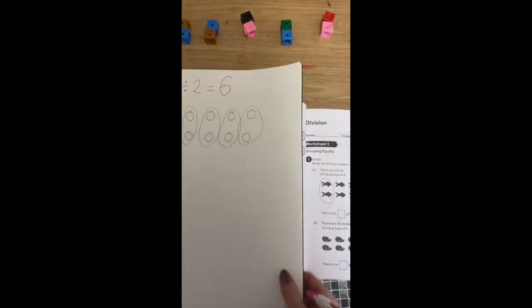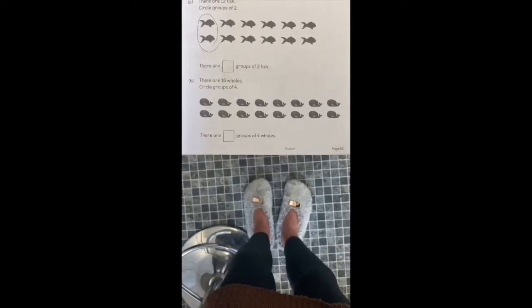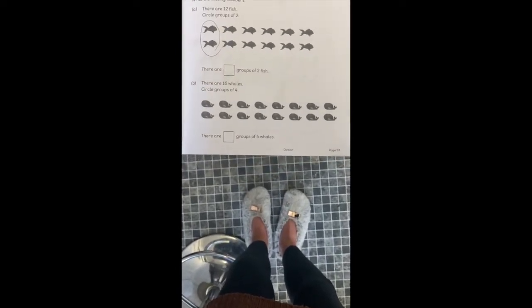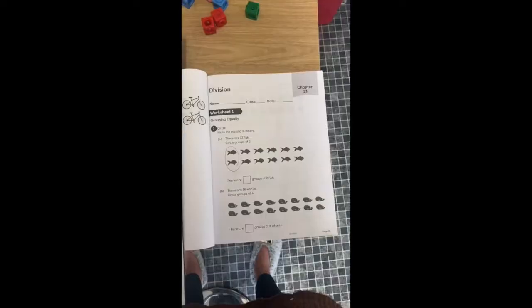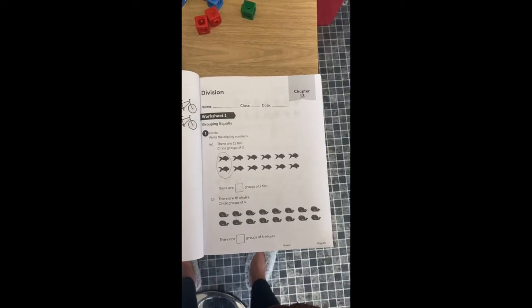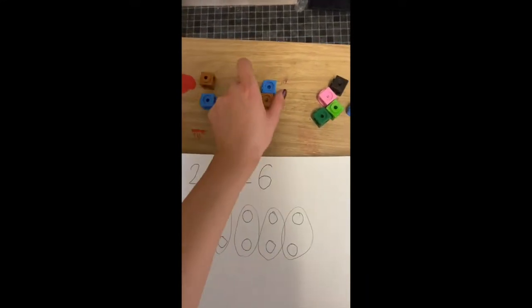Lovely. Okay, so the next question is there are 16 whales, circle groups of 4. Right, once you have got 16 objects in front of you, I want you to do the same as we did before, in a line, in what's called an array, just like it is down here with the whales.